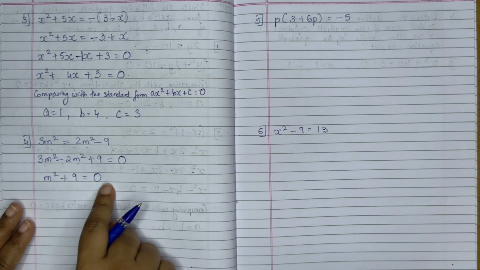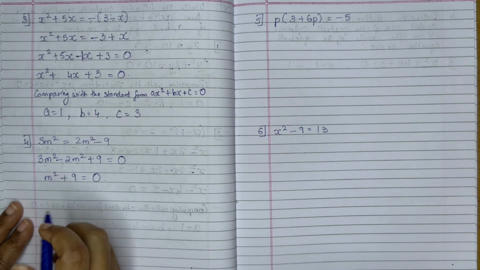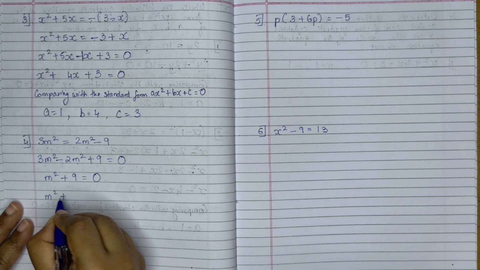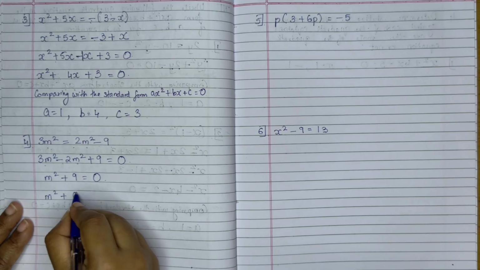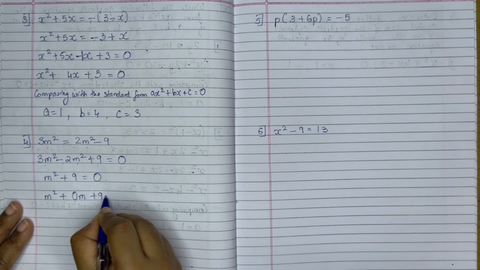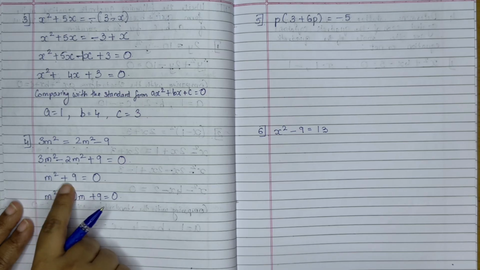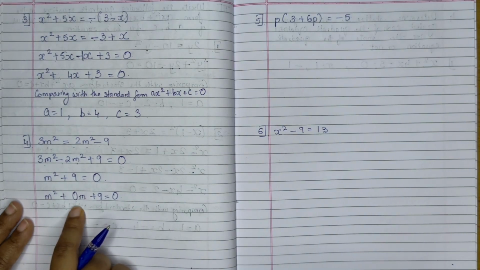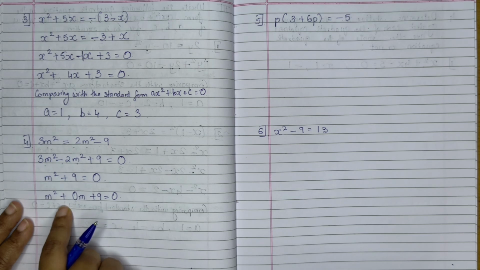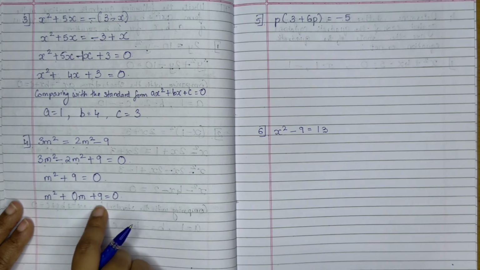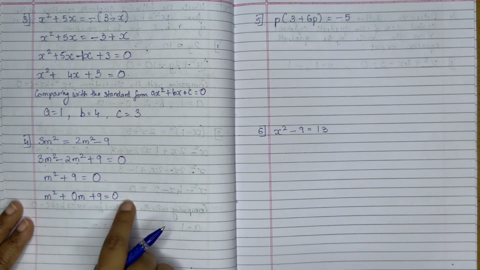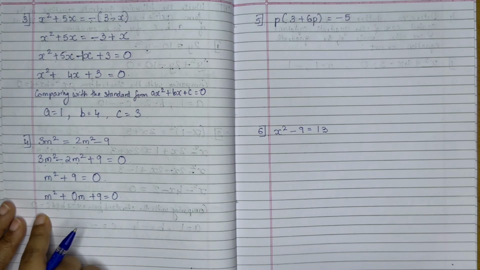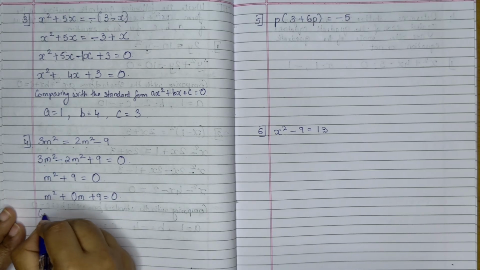Now first we will write it properly in the standard form. m square plus 0m plus 9 is equal to 0. Okay, there is m square plus 9 directly, but we want 0m. We have to write it in the standard form. m square plus 0m plus 9 is equal to 0. Write it in the standard form first, then you write comparing with the standard form.